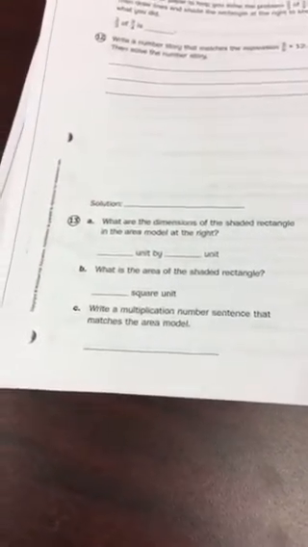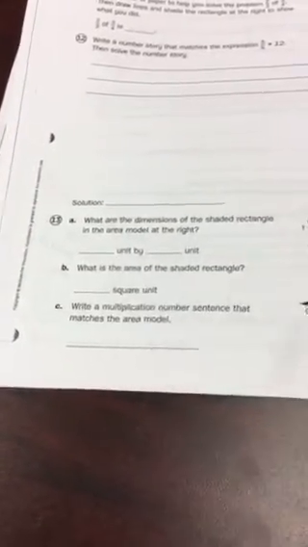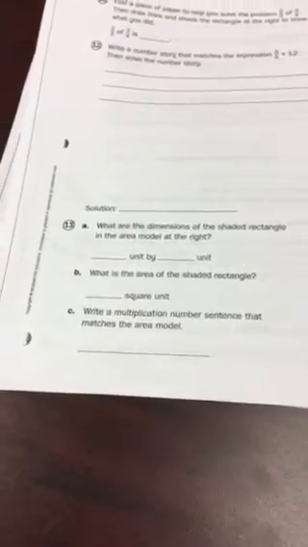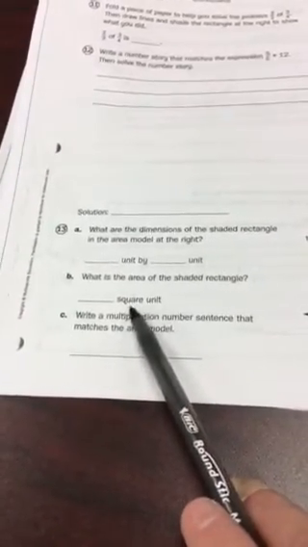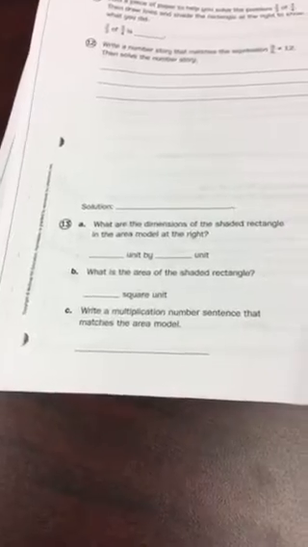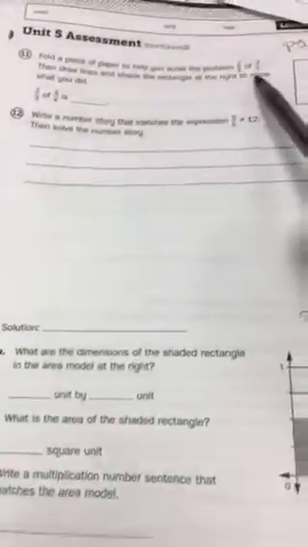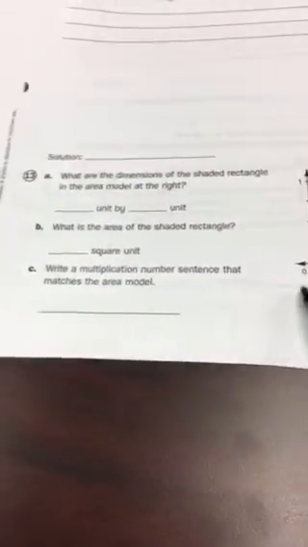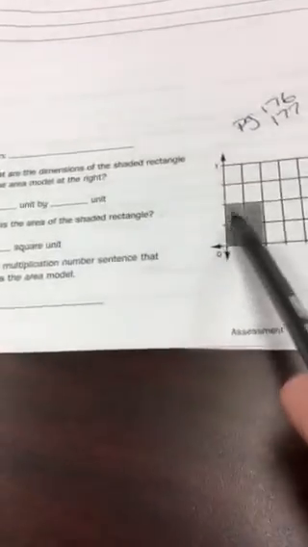So think about how many on the x-axis, how many on the y, what fraction on the x, what fraction on the y, and what is the area of the shaded part. Then write a multiplication number sentence that matches the area model. So it's very similar to this, 2/3 of. Down here it's the same thing, using this fraction of this fraction and getting the answer there.